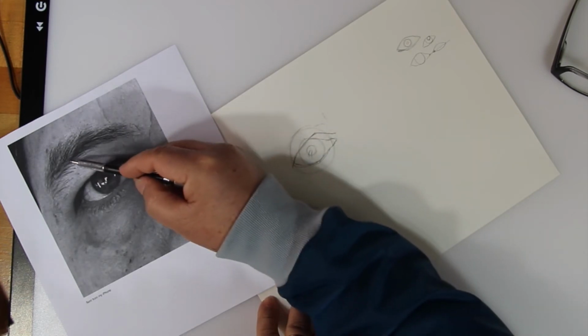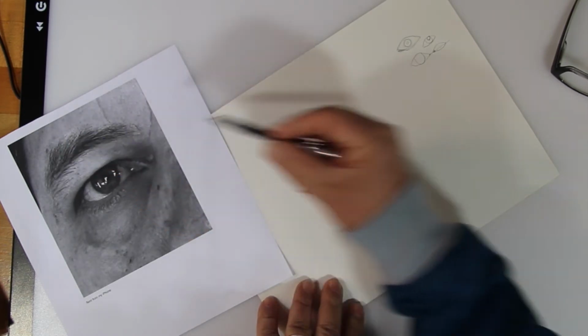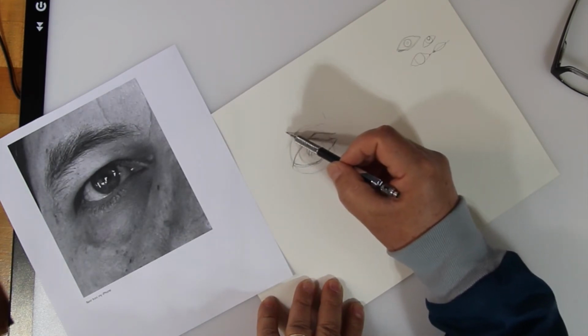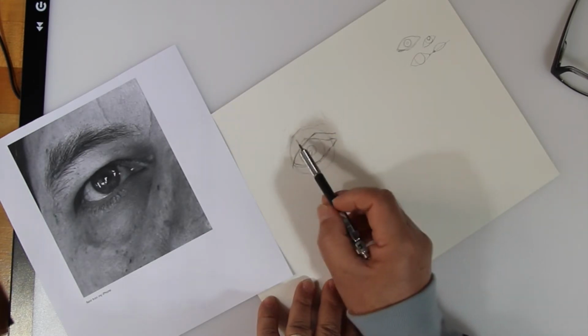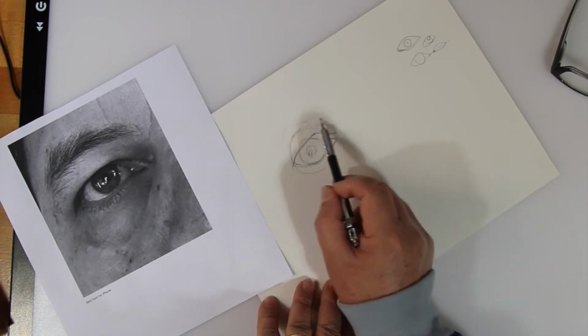And in my case, the thickest part of the eyebrow is actually on this side right here. So I'm going to estimate where that is here, and then it kind of forms a bit of a triangle this way, and then along this area here.